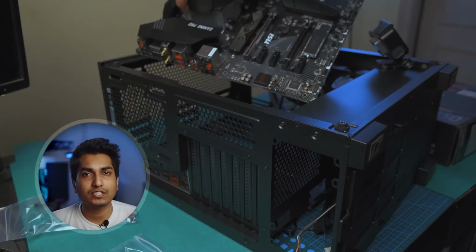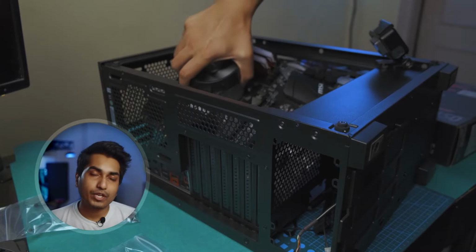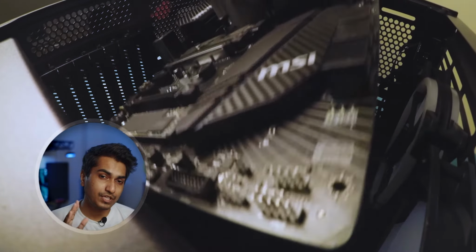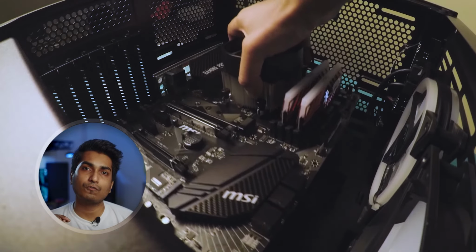VRM modules are necessary for voltage regulation for the CPU. Check if you need Wi-Fi and Bluetooth integrated or not, if you need USB Type-C, Thunderbolt, audio ports, how many SATA ports it has, and how many RAM slots it has. And please make sure that you don't fall for gimmicks.